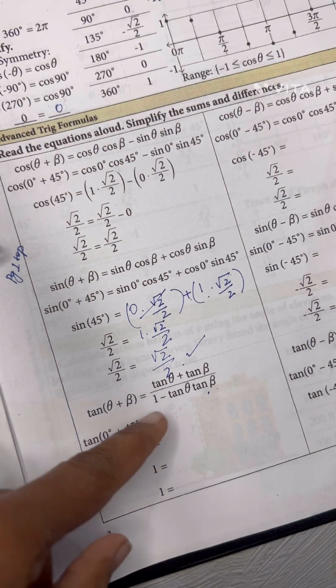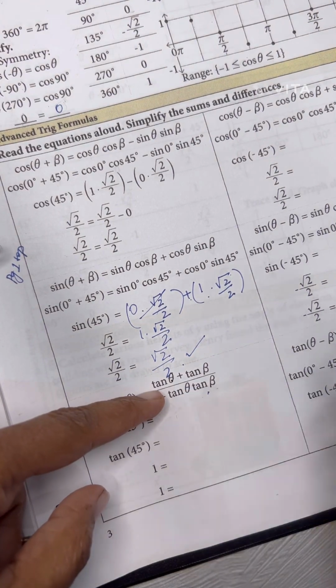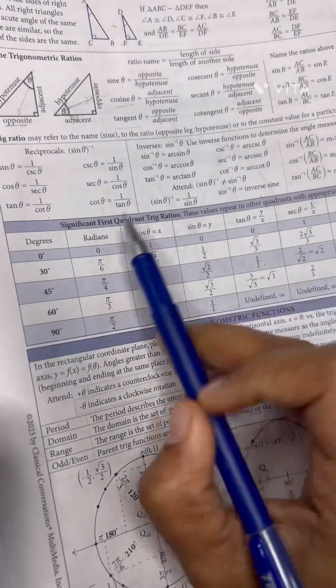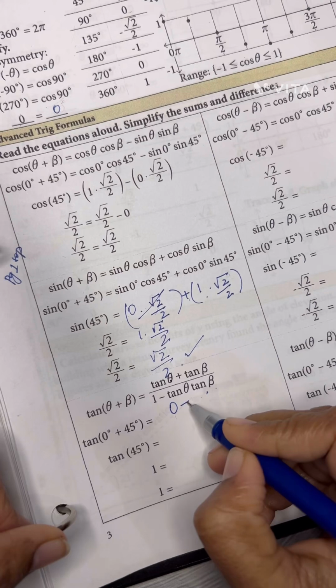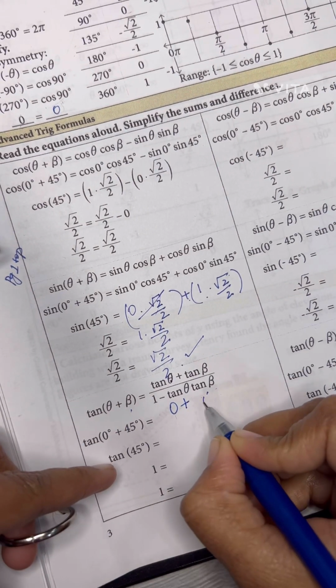Now let's look at what is tan theta. Tan theta here for me is 0. Tan 0 here is 0. Again, I'm looking at all these values from this chart here. Tan beta is tan 45, which, as I already know, is 1.